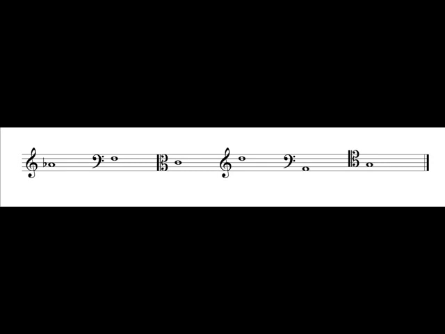The last two examples are harmonic intervals. I will play these together. The first is in bass clef. A2 is the bottom pitch. And in tenor clef, G3 below middle C is the bottom pitch.